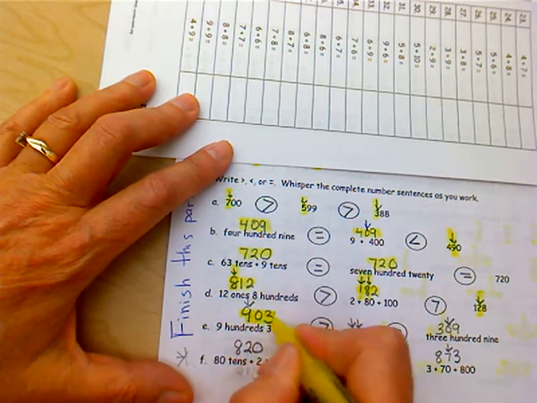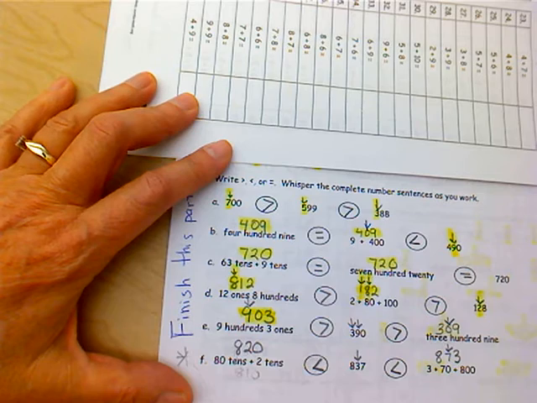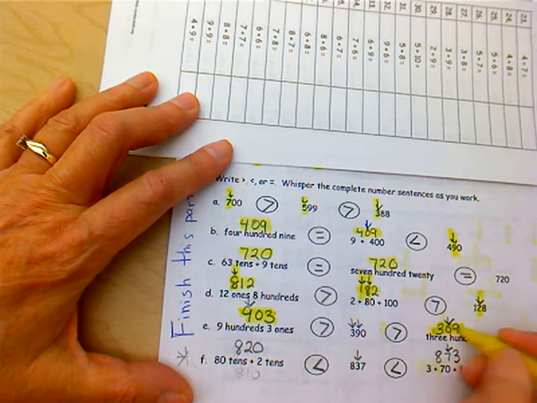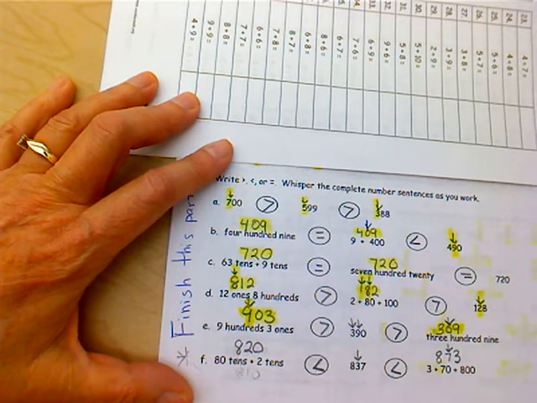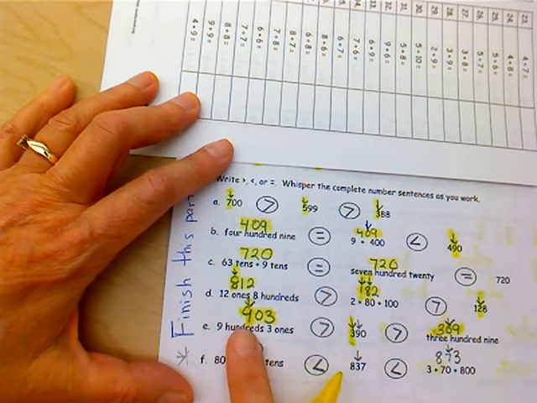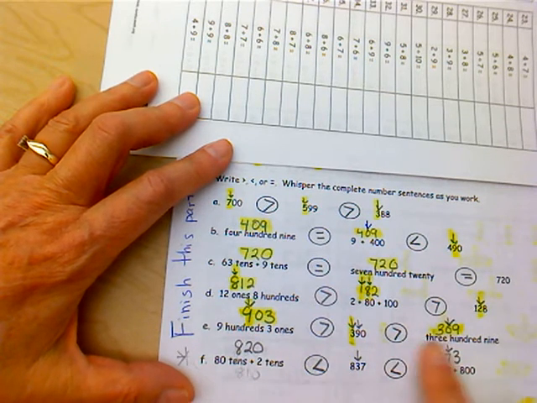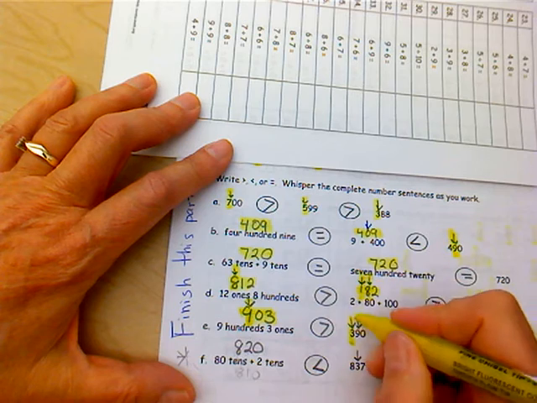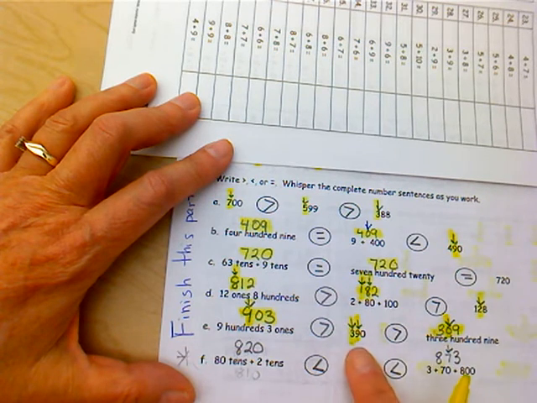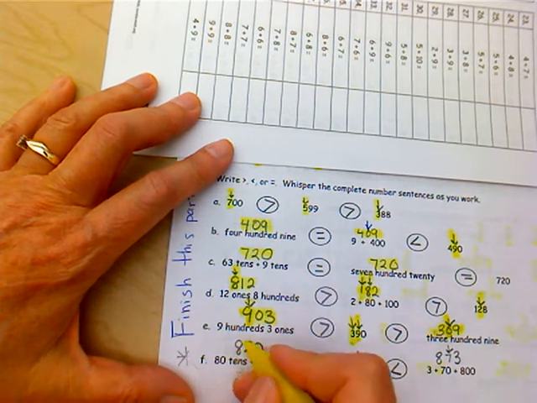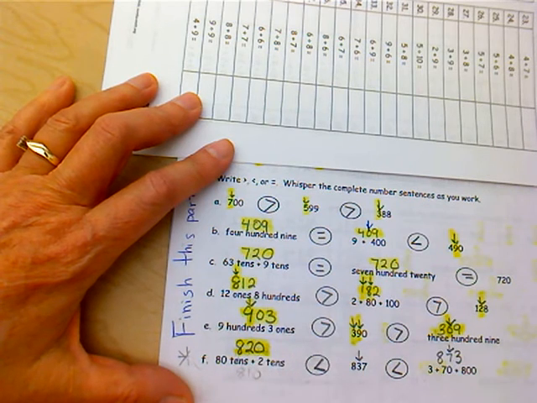On letter E, the standard number was 903 and 309. In the first one, you were comparing the hundreds, so 900 compared to 300. In the second set, you were comparing the tens, 9 tens compared to 0 tens. Again, the standard number is very important.